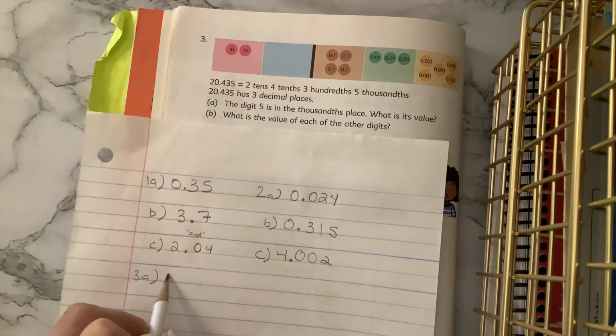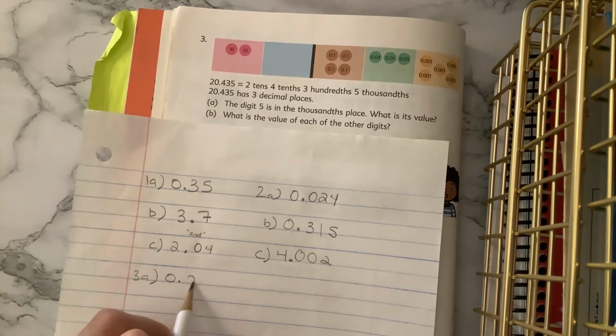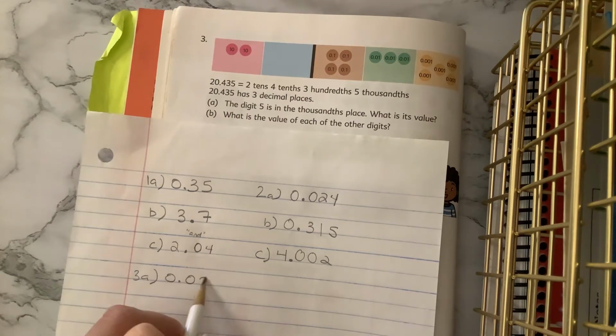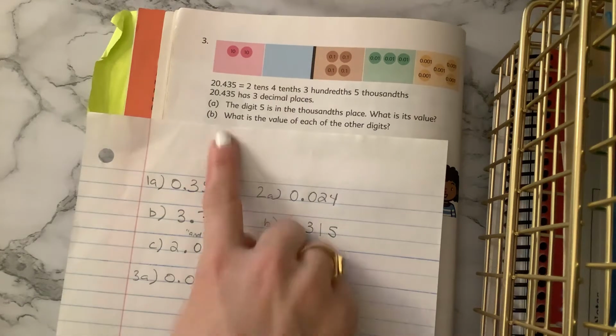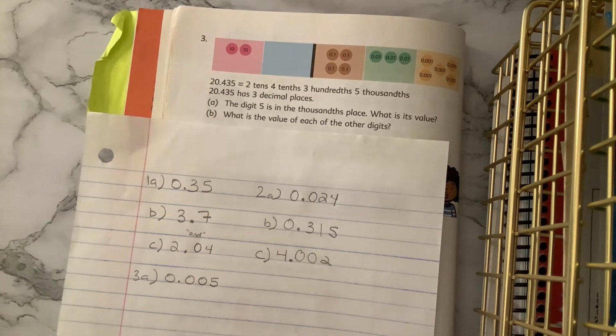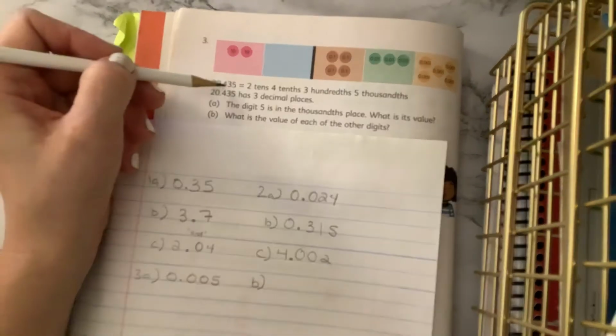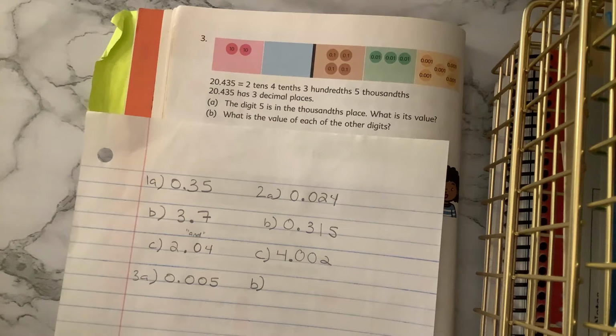So how do we write 5 thousandths? So we have to say there's 0 ones, 0 tenths, 0 hundredths, 5 thousandths. The digit 5 in the thousandths place, we'd say 5 thousandths. So that's how you'd answer part A. Part B then asks us, what is the value of all the other digits? So we have 1, 2, 3 other digits.